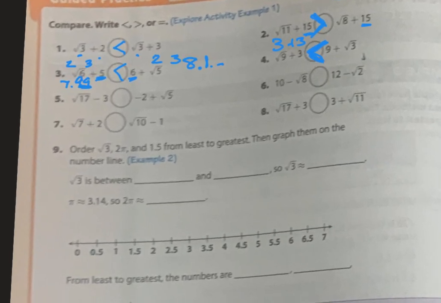Okay, so we're doing the square root of 17. That's almost close to 16, right? So the answer would be 4 point something, minus 3. So this is about 1, right? A little bit more than 1. And this is going to be a -2 plus, this falls between 4 and 9, but it's closest to the 4. So this is about 0, but a little bit more than 0. So it's going to be greater than. Good.